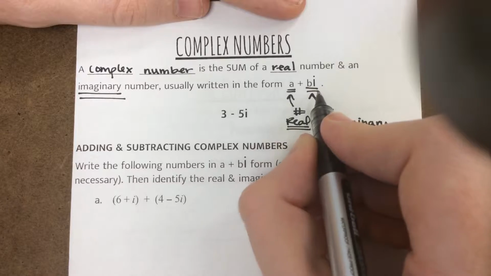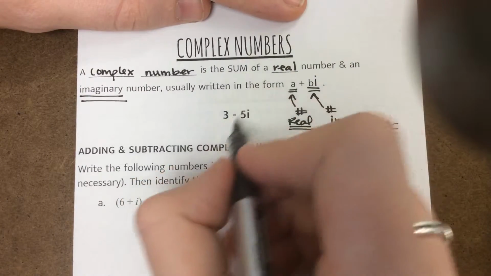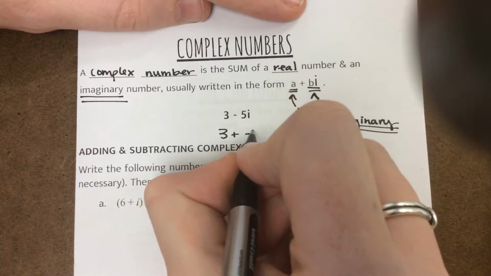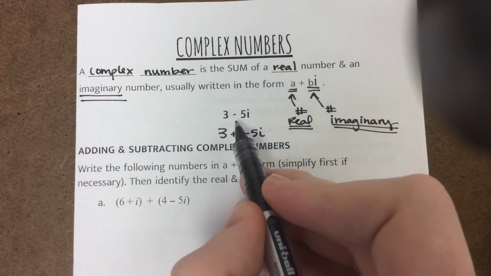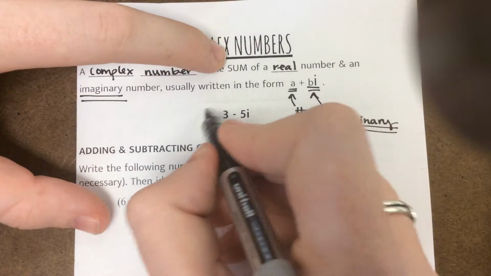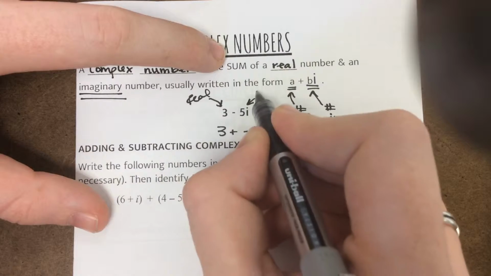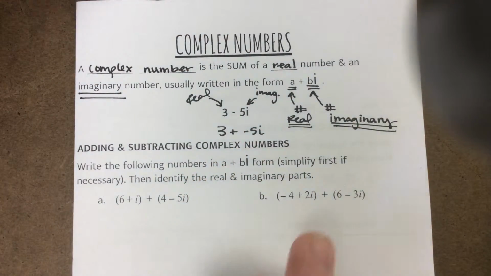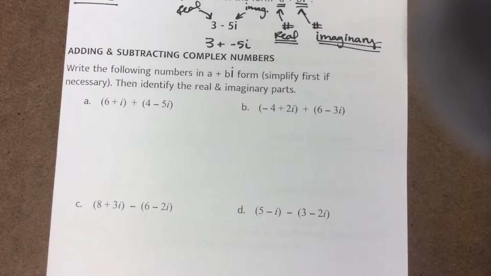Real part, imaginary part. So if we're looking at 3 minus 5i, really you could rewrite that as 3 plus a negative 5i, or you could write 3 minus 5i. Basically, it's a binomial. It's two terms. One's real, one's imaginary. The 3 is the real part. The 5i is imaginary.